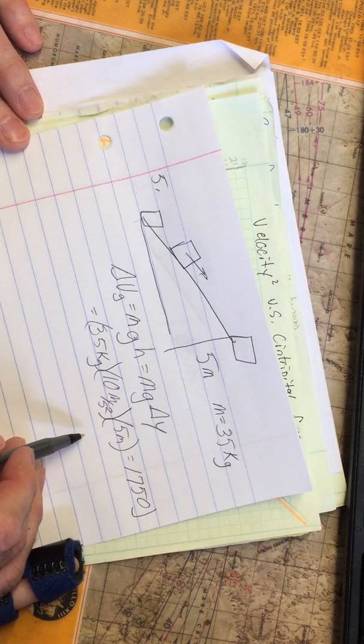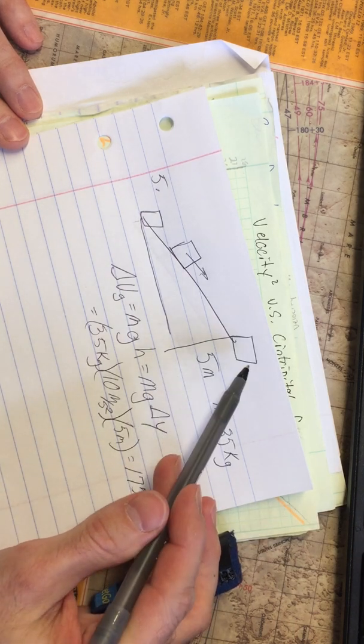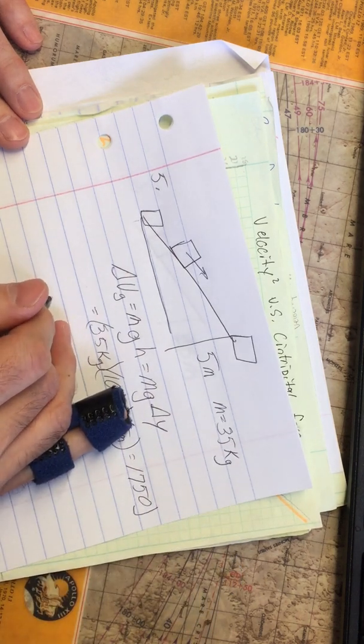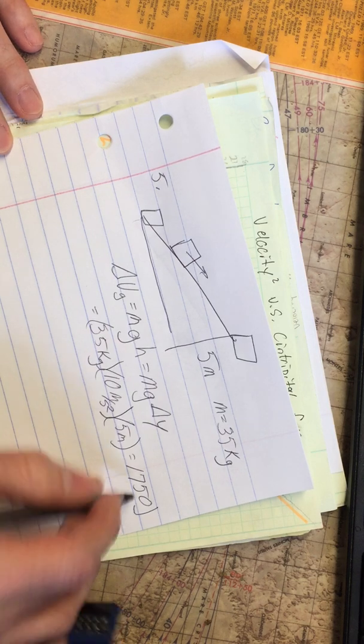Gravity is acting in the opposite direction. Gravity's work is negative because our motion is upwards, gravity is downwards, and so part B, when it asks for the work done by gravity, it would actually be a negative 1750.